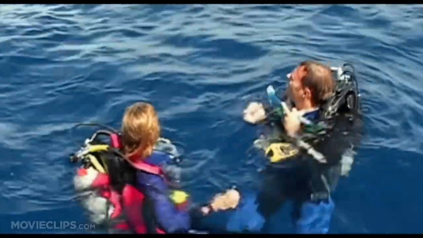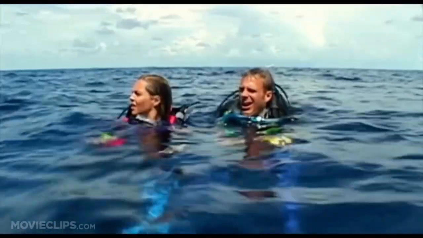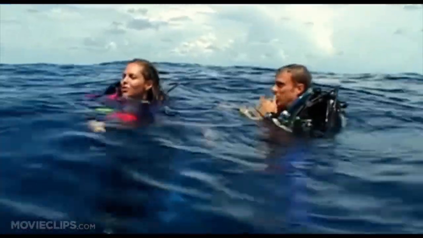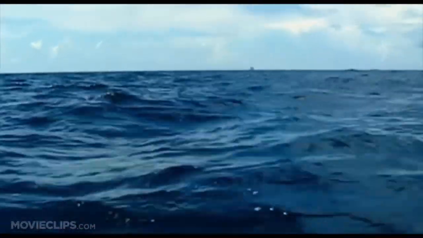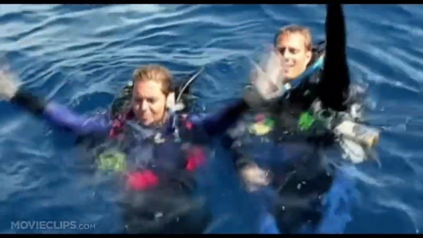And they're going to drown, or they're going to starve, or they're going to get eaten by sharks. This movie was terrifying for me. Little bit of personal information about me: I don't like the water. I just don't like it. I can swim, but I don't like the water. It's not my bag. So this movie really, really freaked me out.